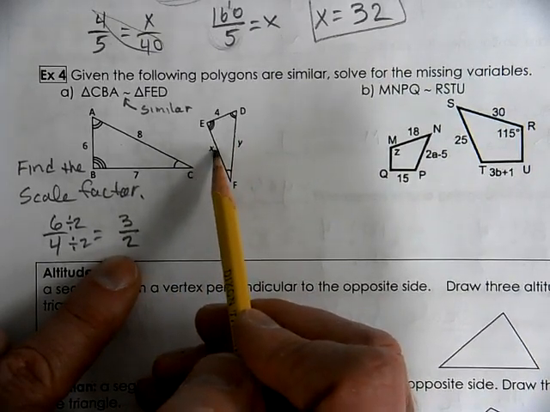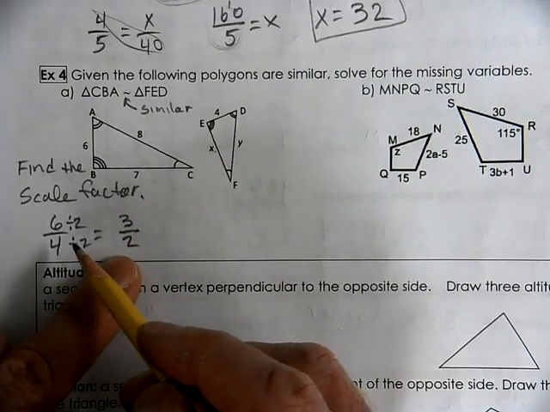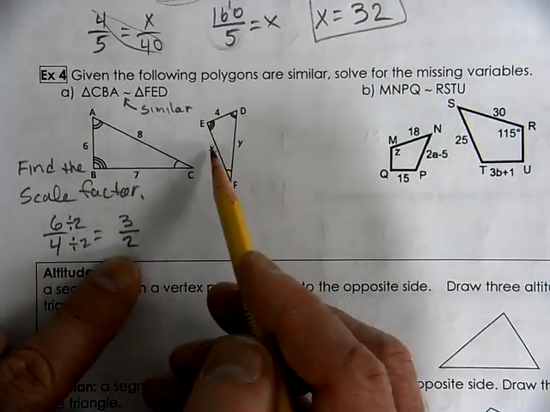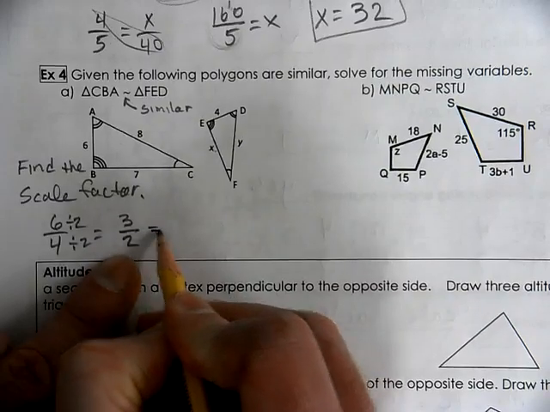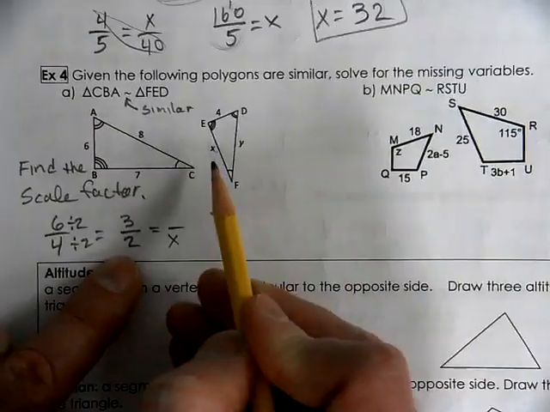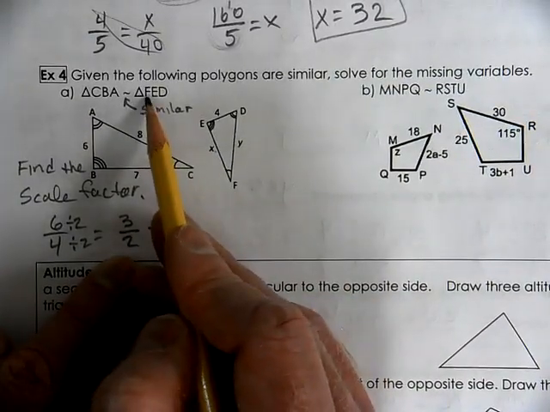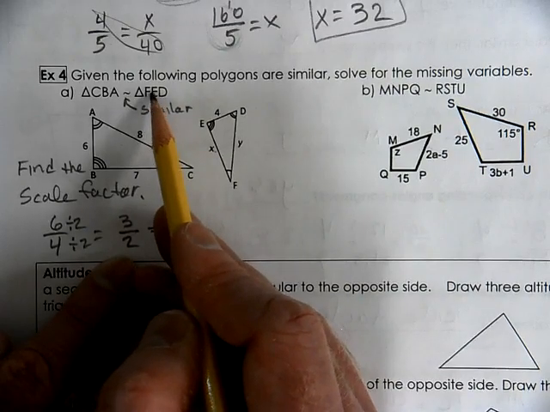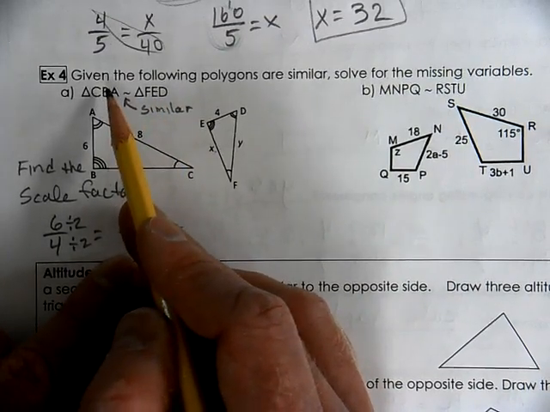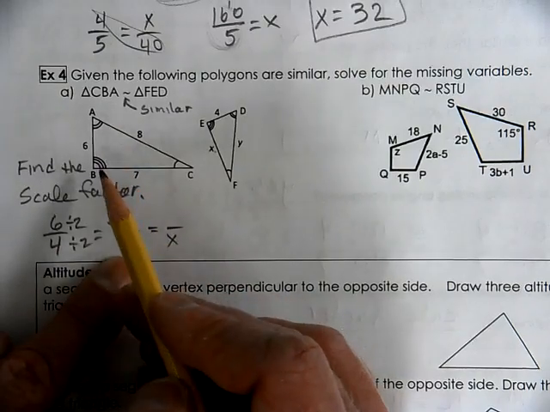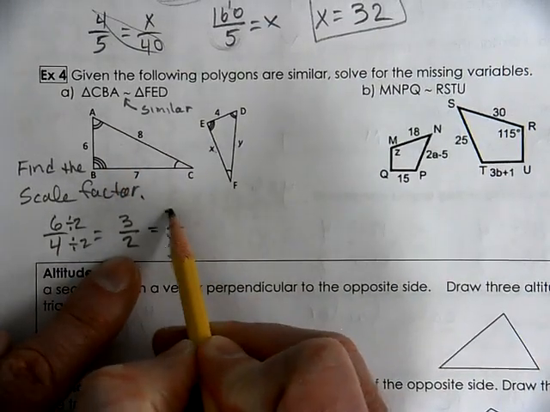If we're going to solve for x, the x has to be on the shape that had the 4 in it. So the x is going to have to be on the bottom. And that's EF. EF is the first two letters. So that has to correspond with CB. CB was 7.